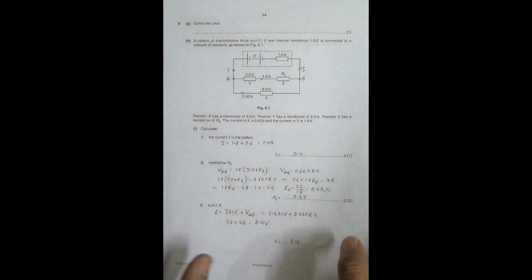Now in the next page we have this problem. The next page becomes even tougher. Now it says resistors X and Y are made of wires. The two wires have the same length and are of the same material, same metal. Same metal means that the resistivity is same.